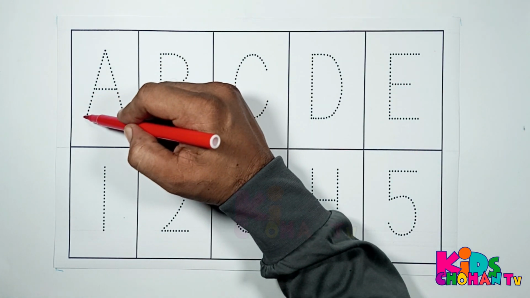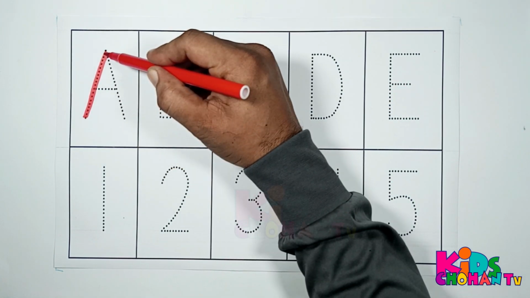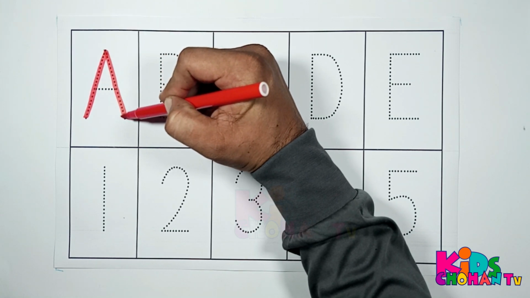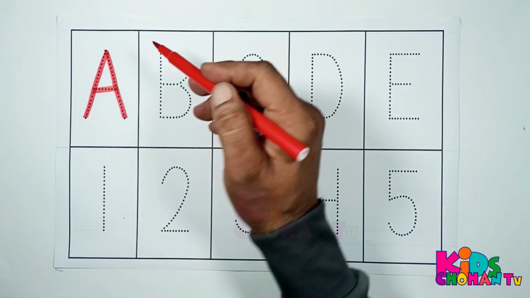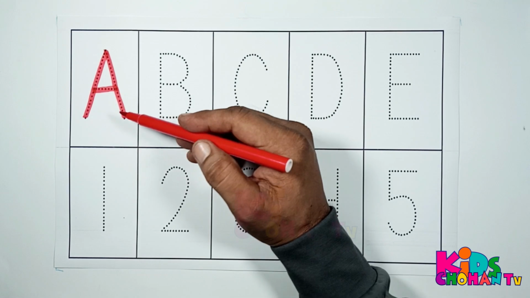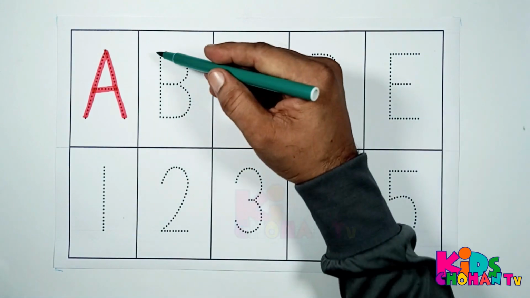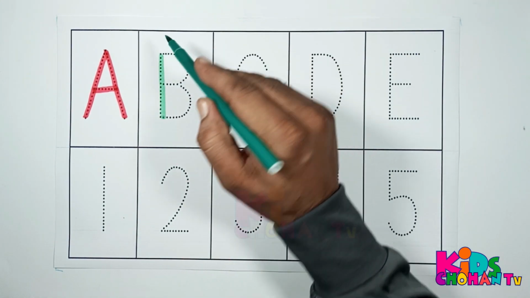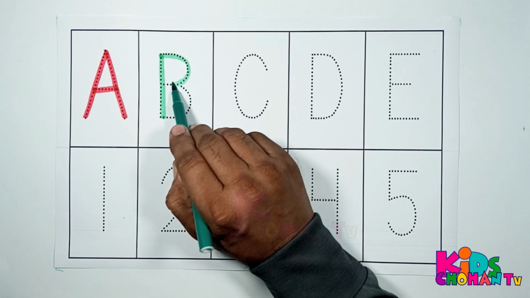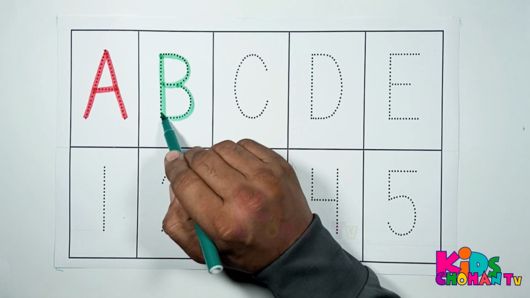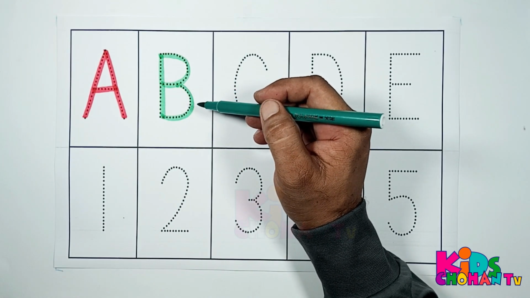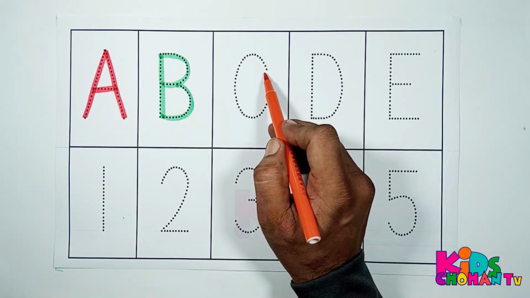Let's trace. Kids, we are tracing letter A. A. A for apple. This is letter A. Kids, we are tracing letter B. B. B for ball. This is letter B.